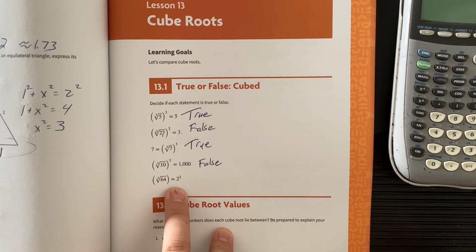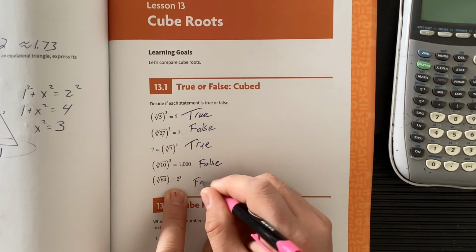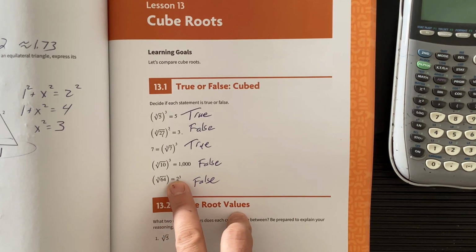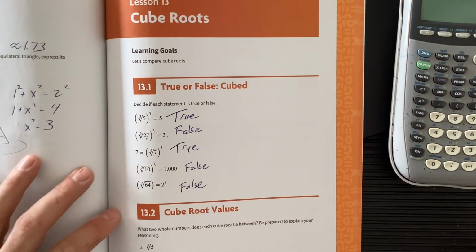Addie. False. Cubed root of 64 is 4. 2 cubed is 8. Not equal.